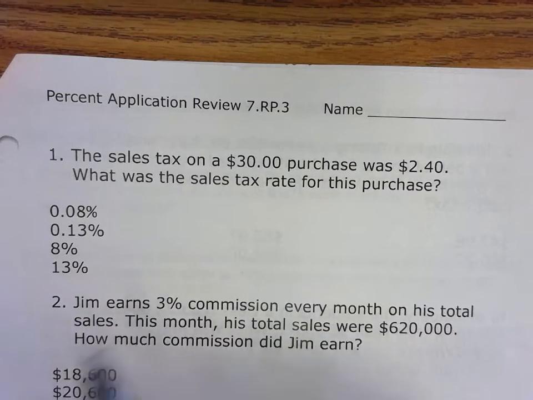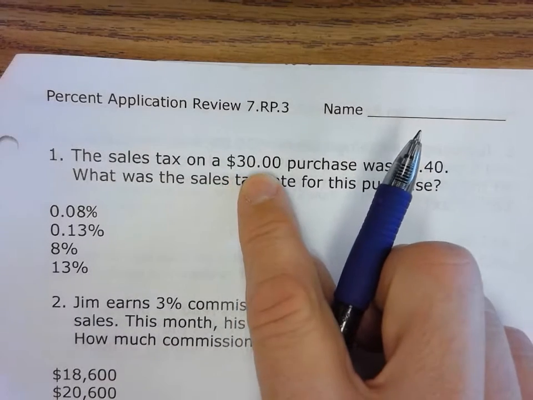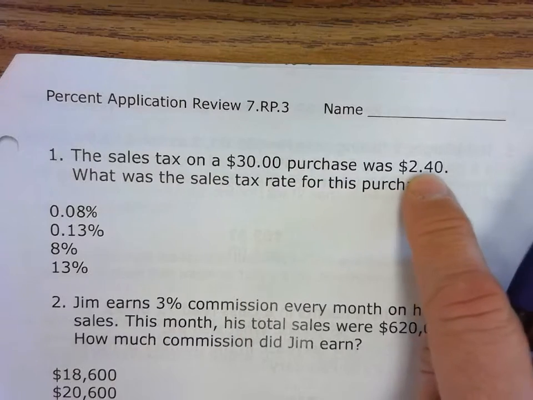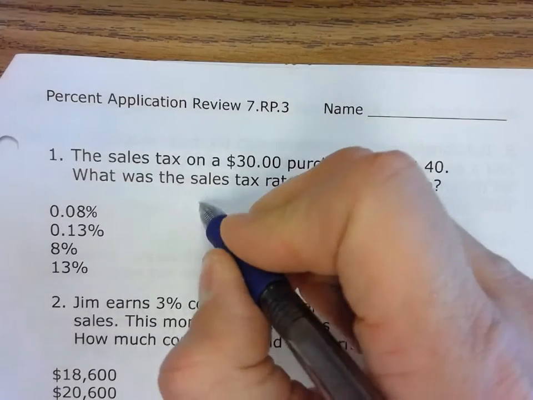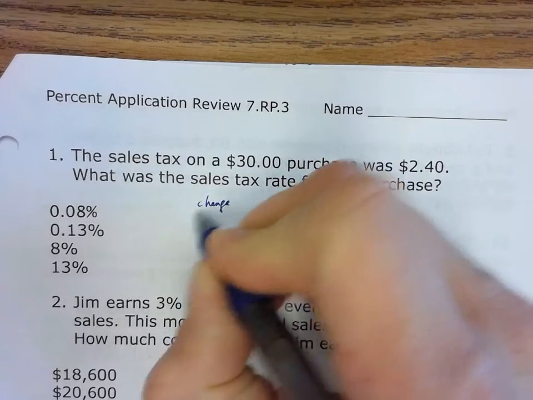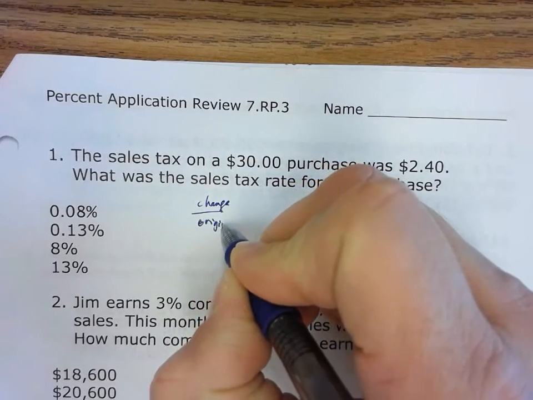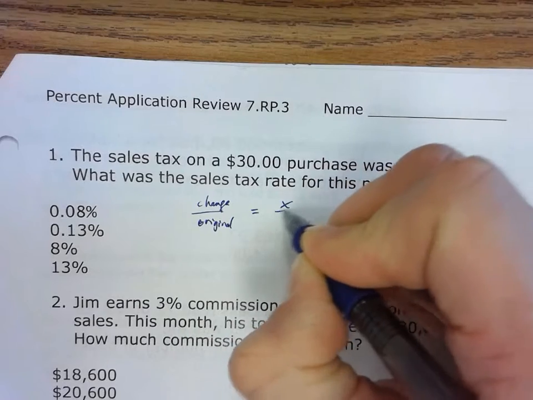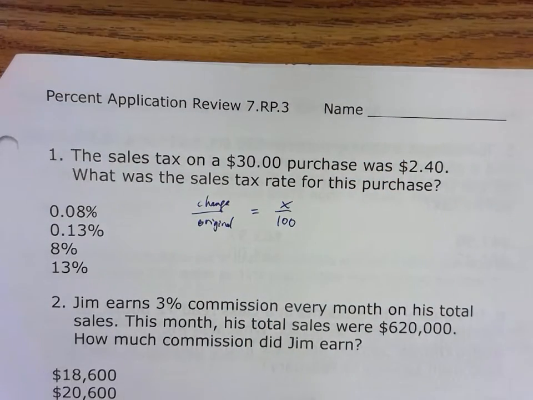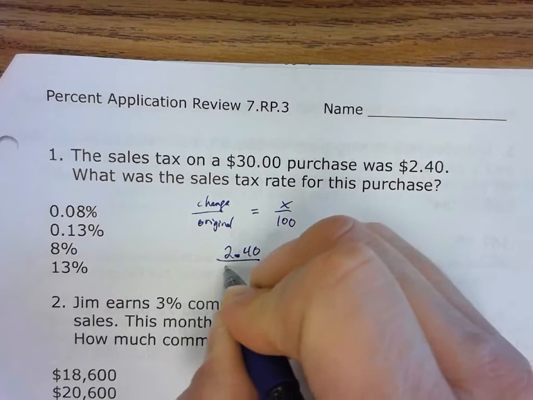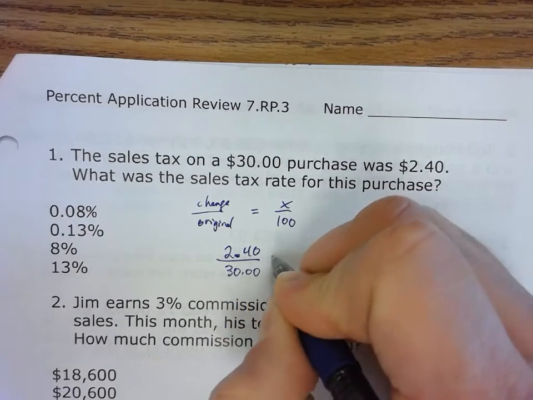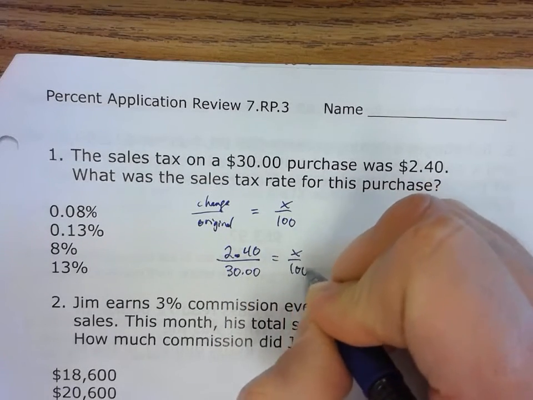Okay, so we know how much it originally was. We know the change. We got to find the tax rate for this, so that's the change over the original. So remember, change over original equals x over 100. There's our percent proportion. The change from when they bought it to the sales tax was $2.40. The original number there is 30 bucks. So let's do a little x over 100.